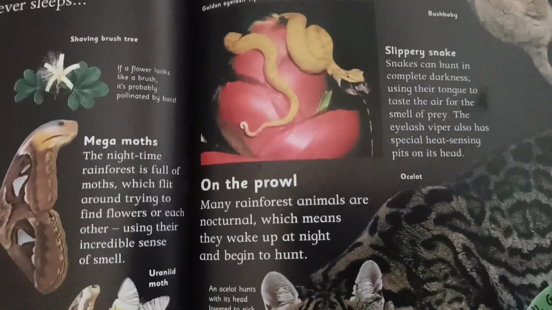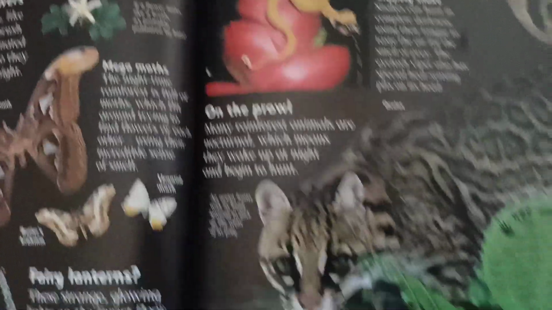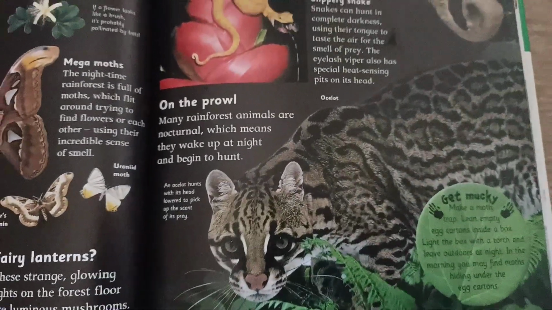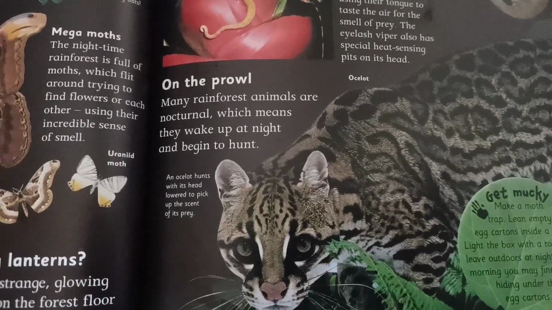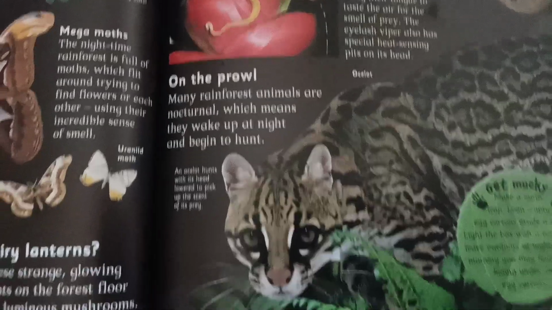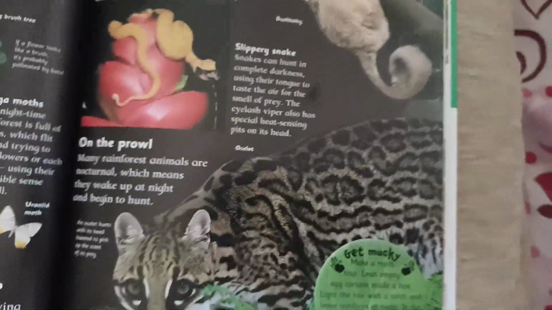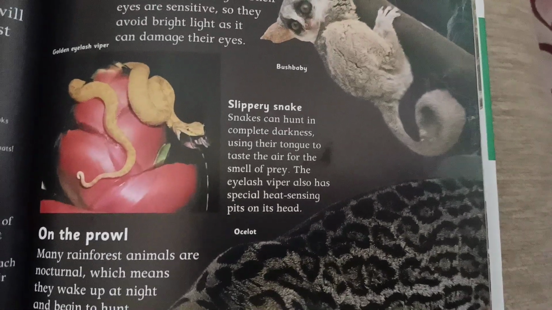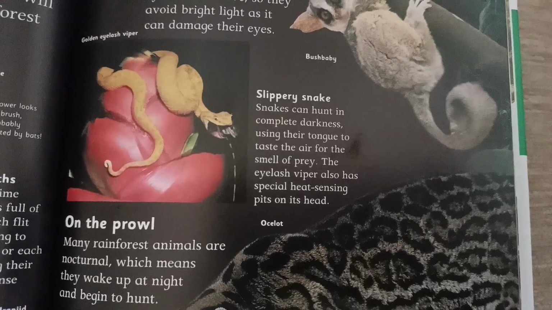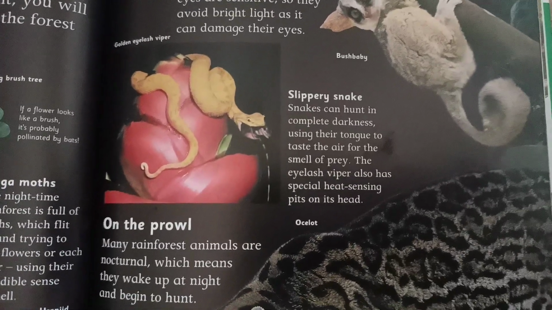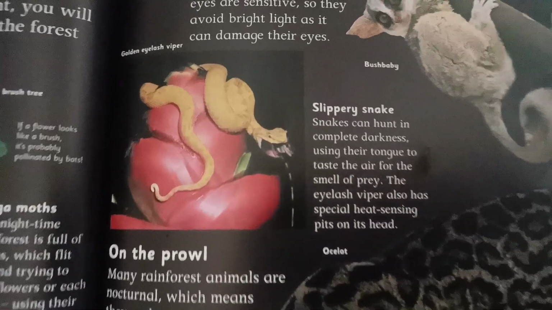On the prowl. Many rainforest animals are nocturnal, which means they wake up at night and begin to hunt. An ocelot hunts with its head lowered to pick up the scent of its prey. Slippery snake. Snakes can hunt in complete darkness using their tongue to taste the air for the smell of prey. The eyelash viper also has special heat sensing pits on its head.